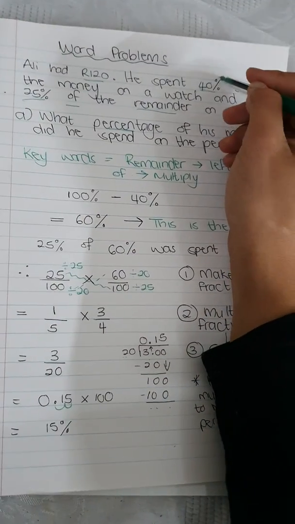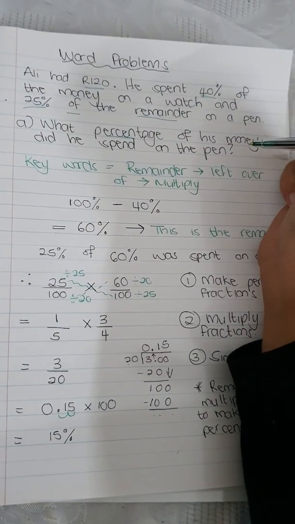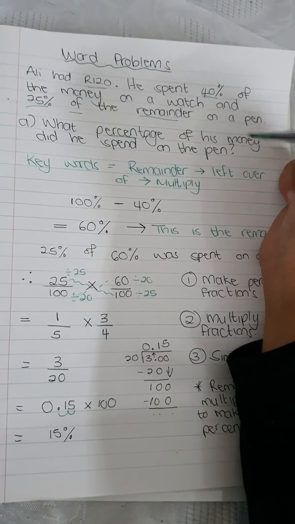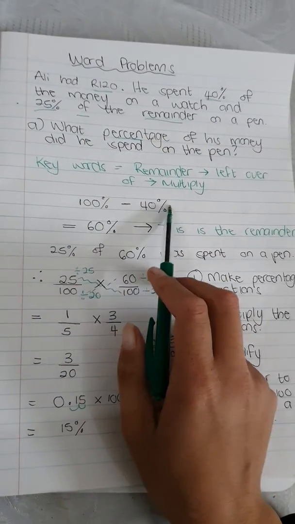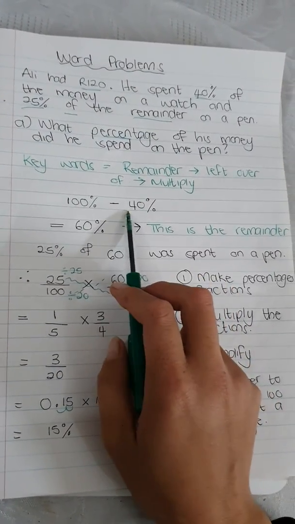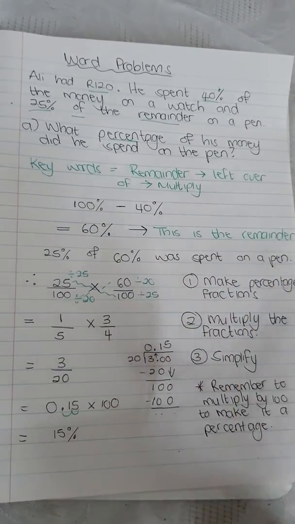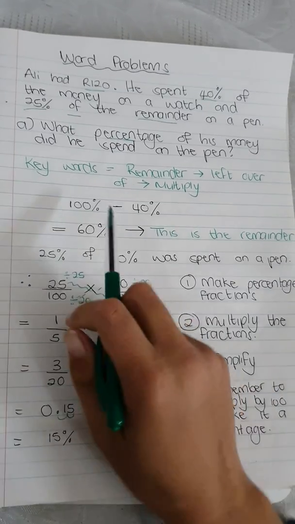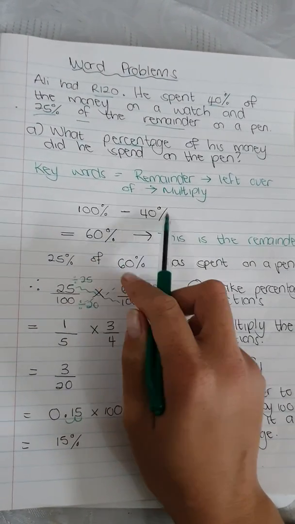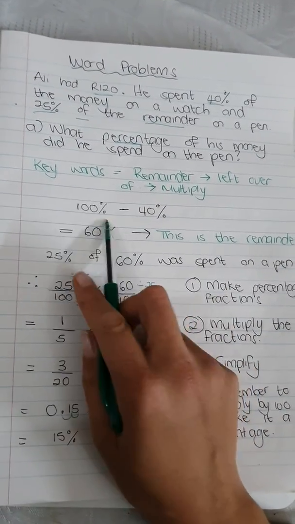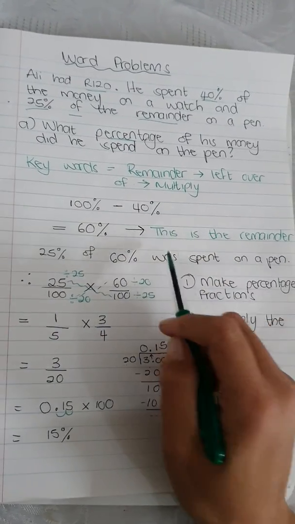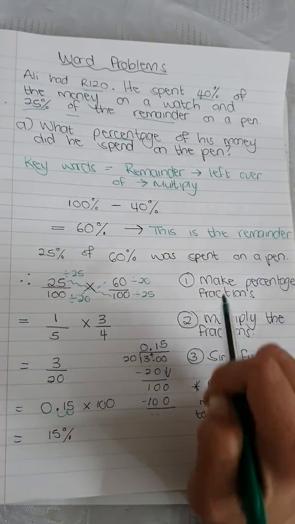So they told me that 40% was spent on a watch. So I need to then take this 40% out of my calculation so I know exactly what percentage was left over in the end. So I then say 100% minus 40%, that leaves me with 60% as the remainder. So I've written here, this is the remainder.